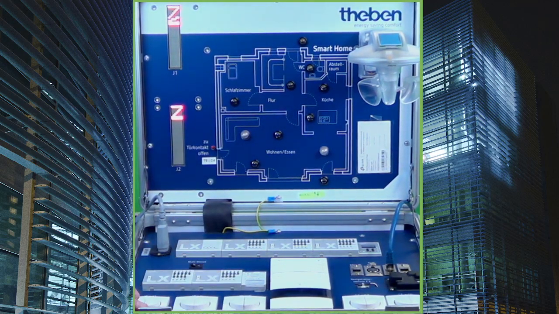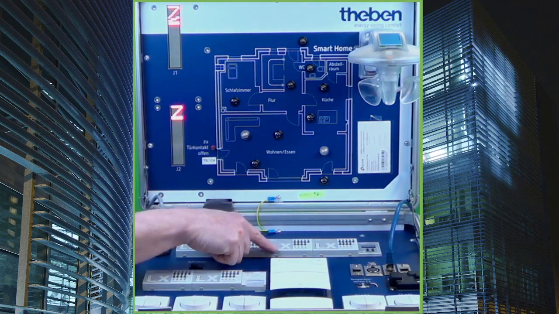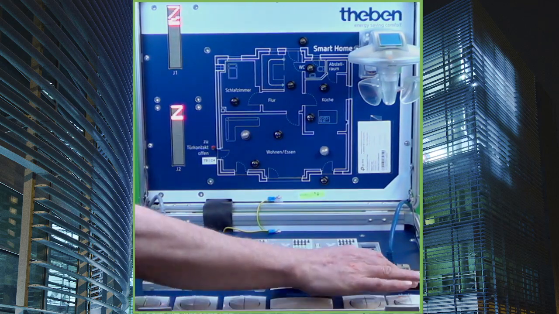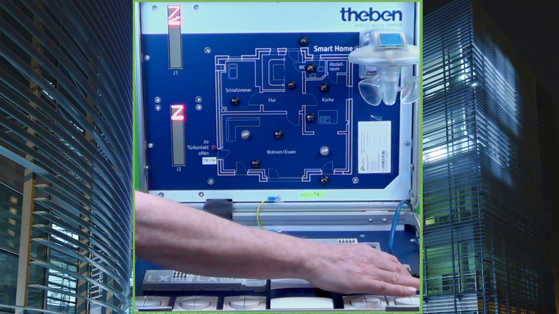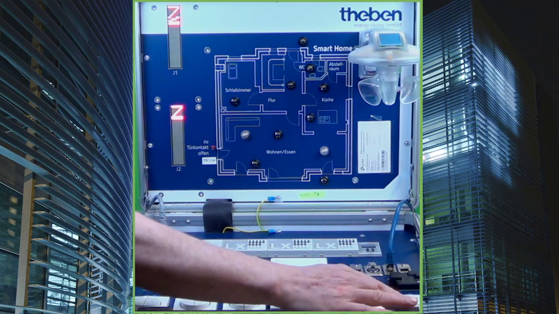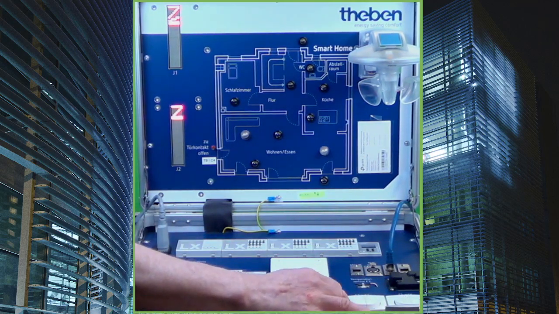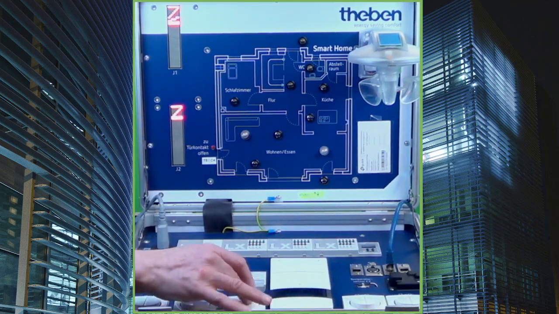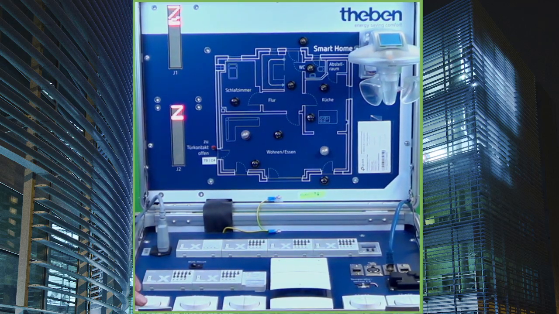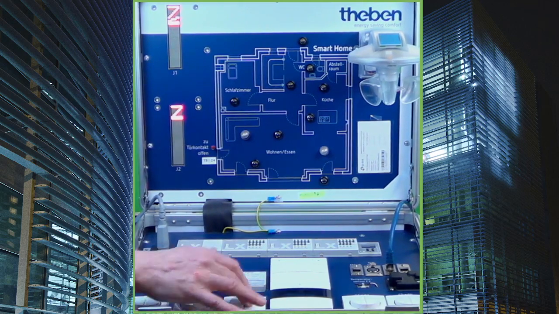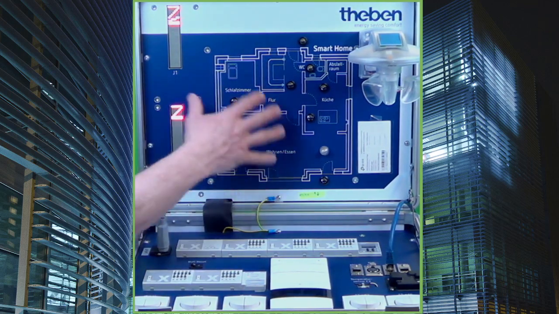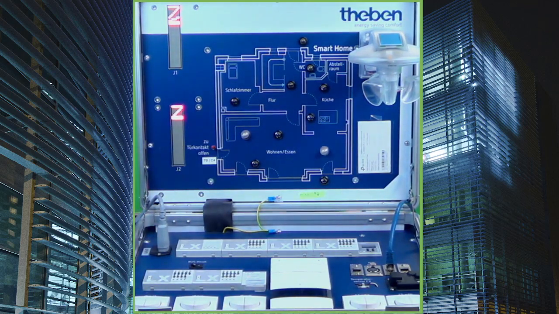Then we have here several buttons which are connected to the B6, the binary input device, a binary push button sensor where we have several connectors or buttons connected to it. But as you can see, none of the buttons are working right now, so it's unprogrammed. And after our installation, after our configuration, the buttons should work and I can run the setup.